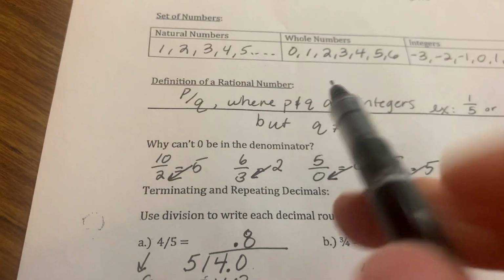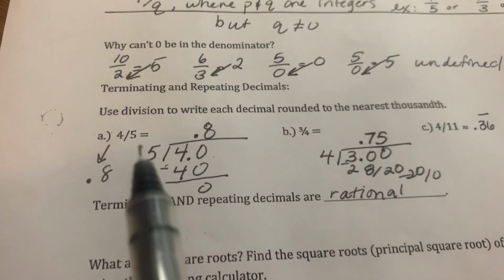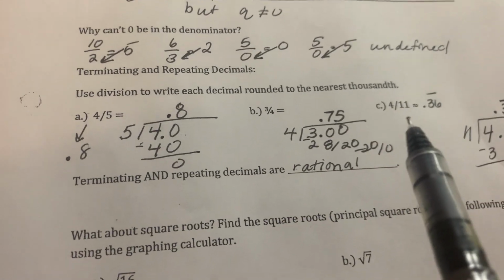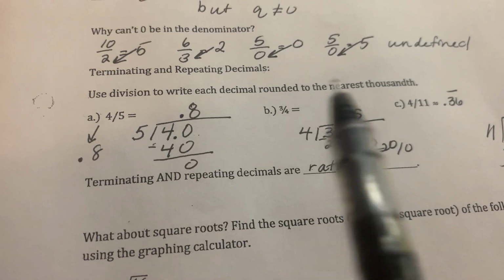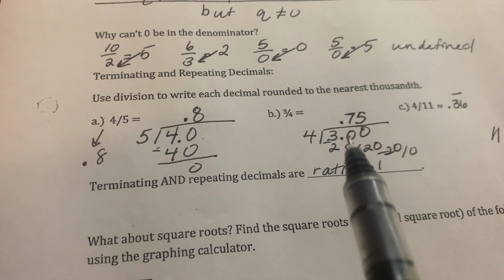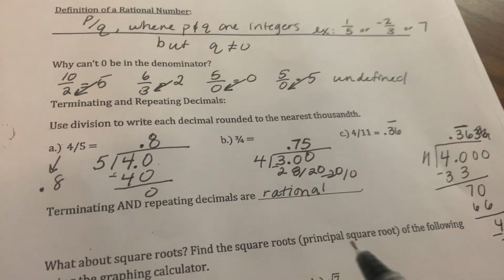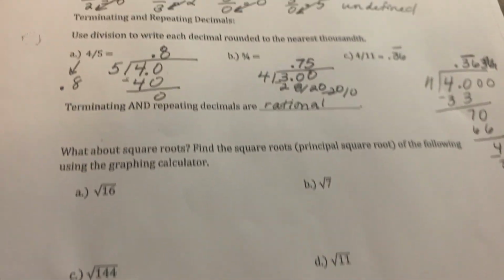So when we went back up to rationals, it's saying where you can be written as a fraction. You can be written as a fraction, you can be written as a fraction, and you can be written as a fraction. So terminating decimals that stop are rational, and repeating decimals are also rational, okay?